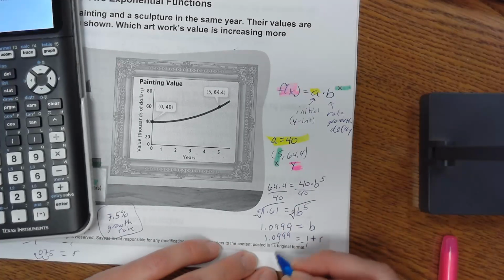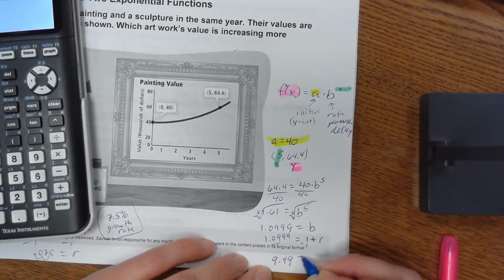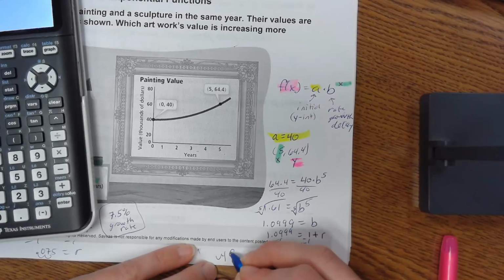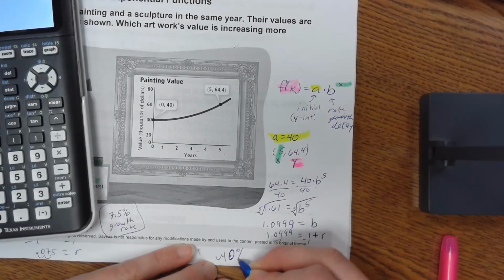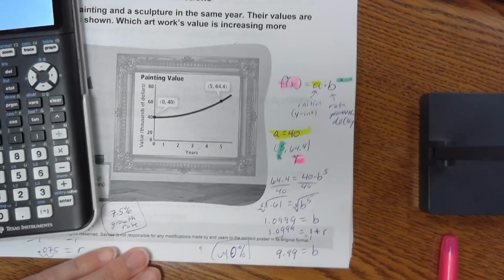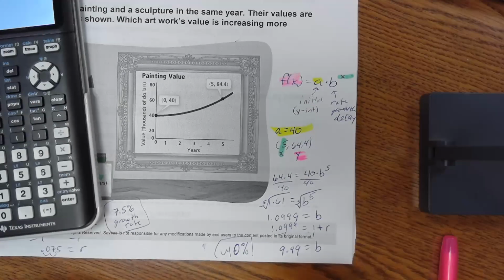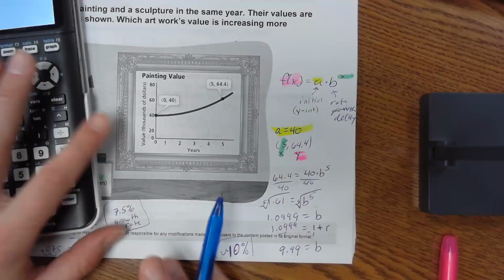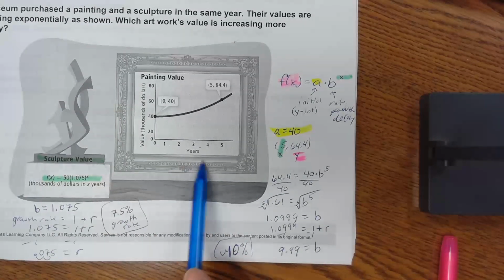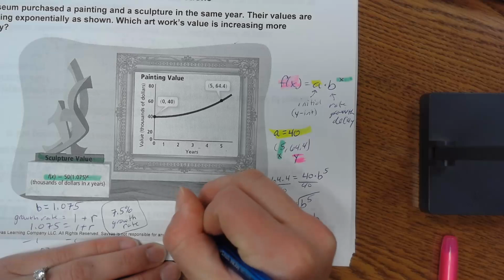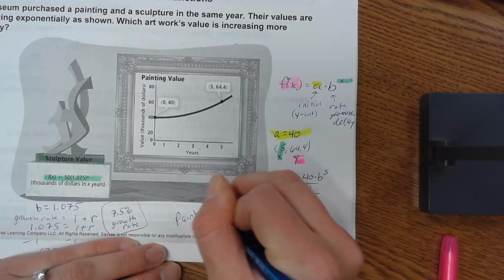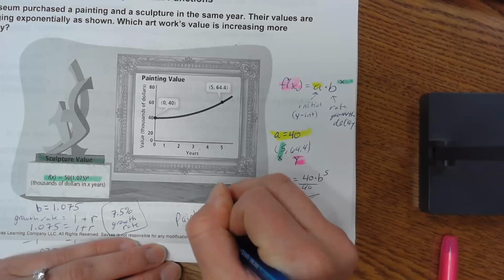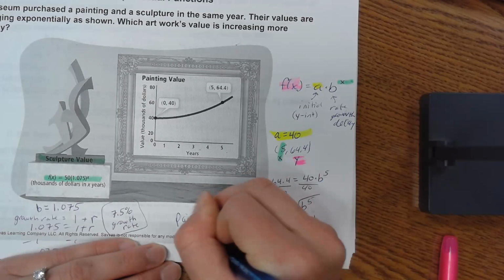And so when we subtract 1, we get 0.0999, which is about 10%. So that is a bigger growth rate than the 7.5. So the painting is increasing more in value.